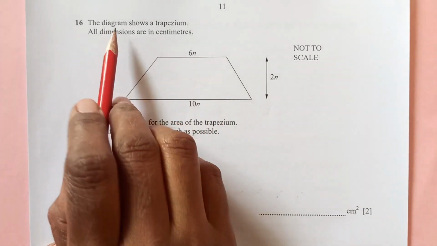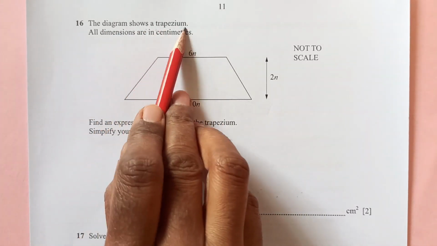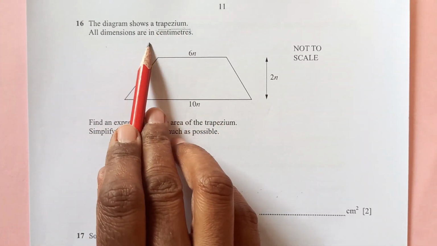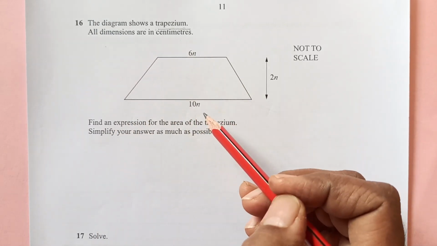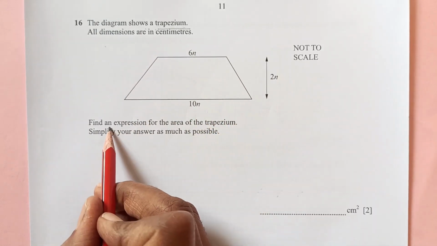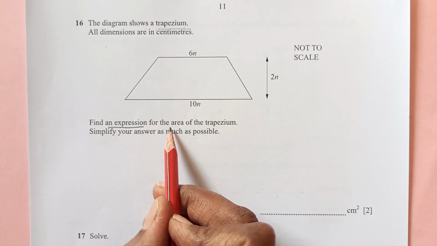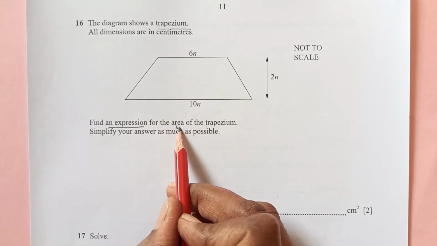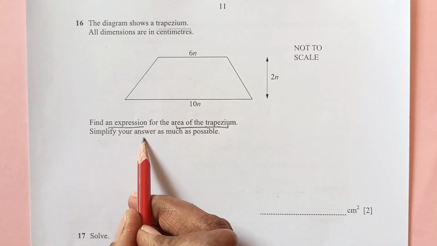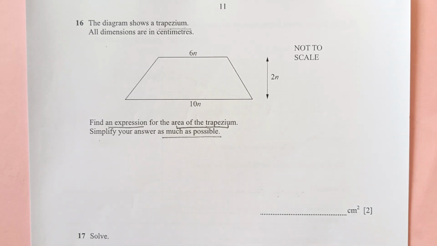Question 16. The diagram shows a trapezium. All dimensions are in centimeters. We have 6n, 10 and 2n. Find an expression for the area of the trapezium. Simplify your answer as much as possible.